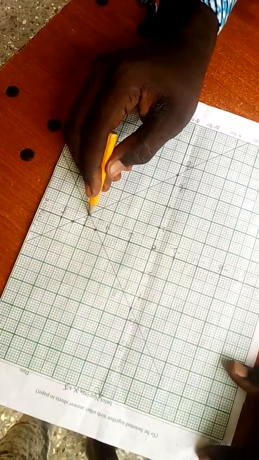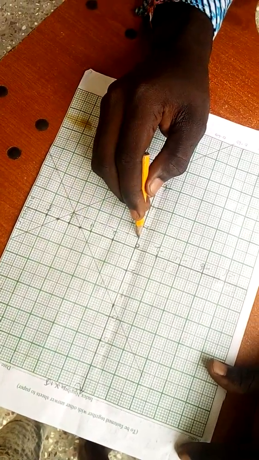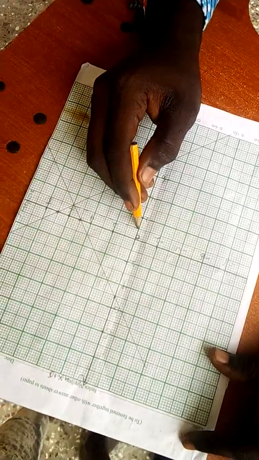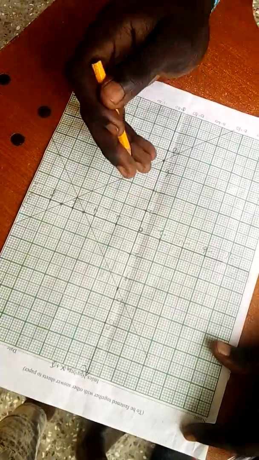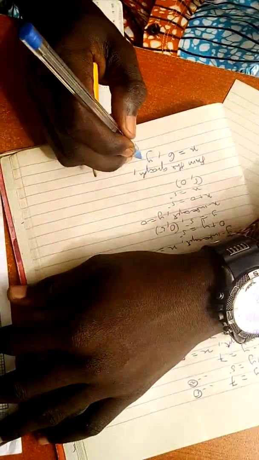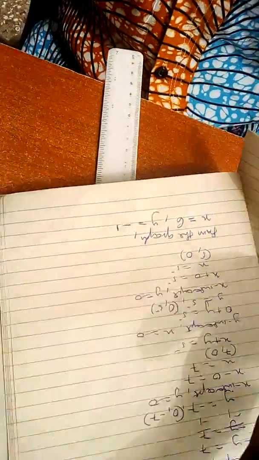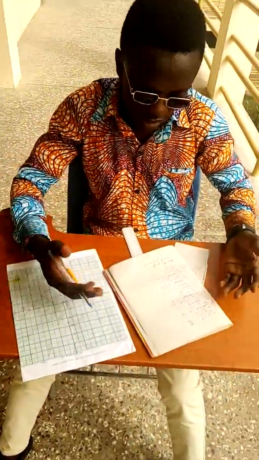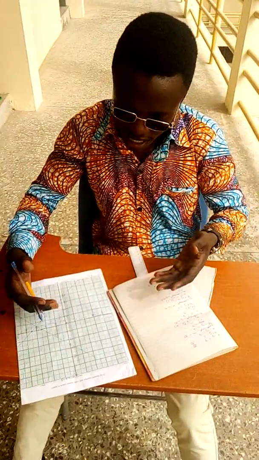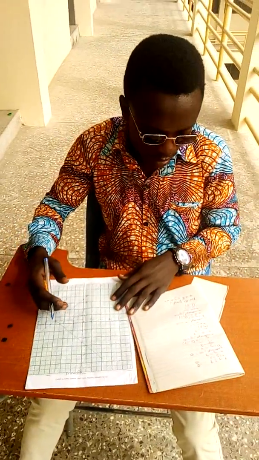It traces from the intercept to the vertical line, that's the y-axis. So our y here is negative 1 from the graph. So this is how we can find the solution of this simple system by graphing.